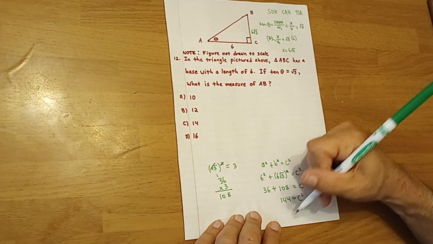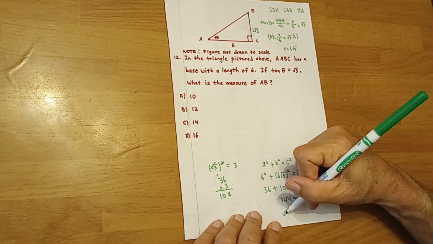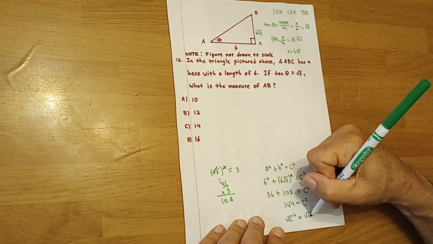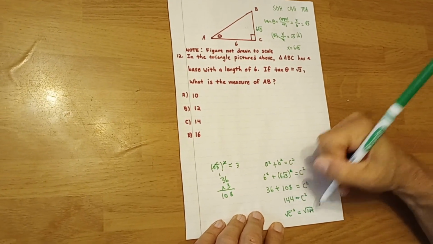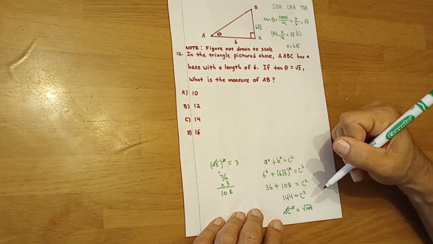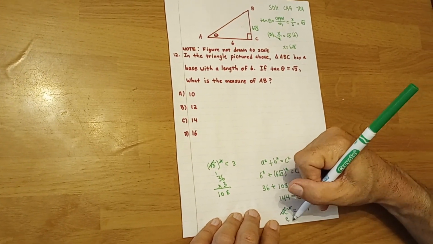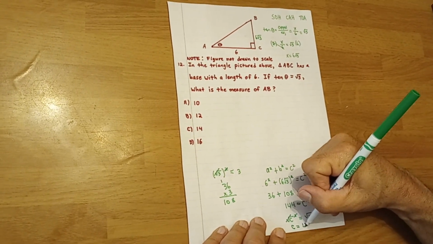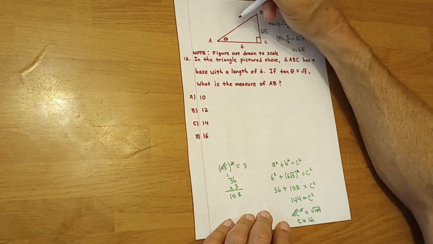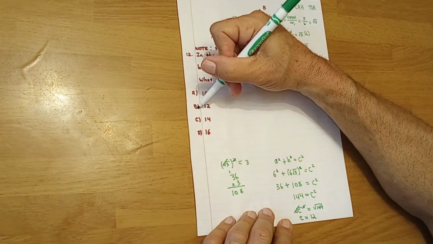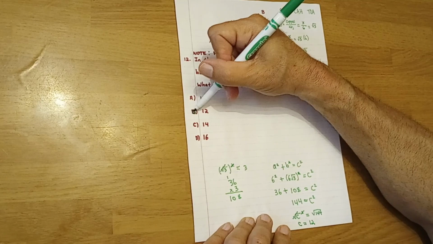Once again, the square root of c squared equals the square root of 144. The square root sign and the exponent cancel, so c equals the square root of 144, which is 12. Therefore, this hypotenuse is 12, and our answer is B as in boy.